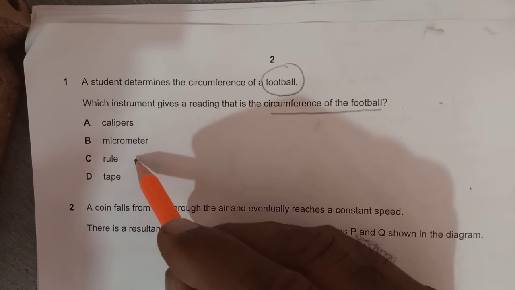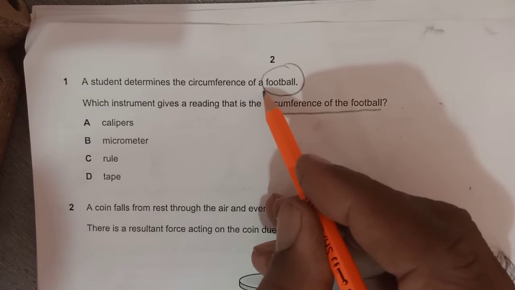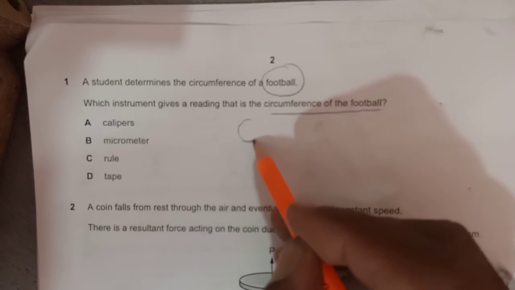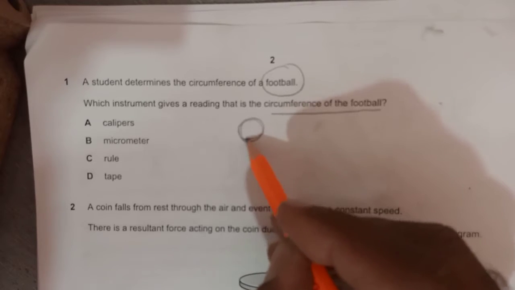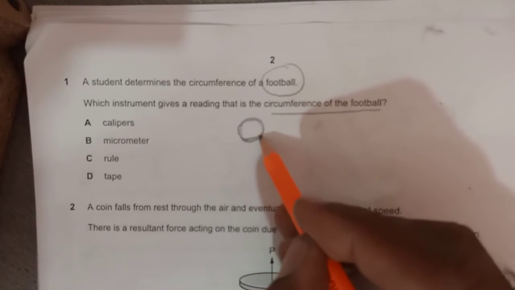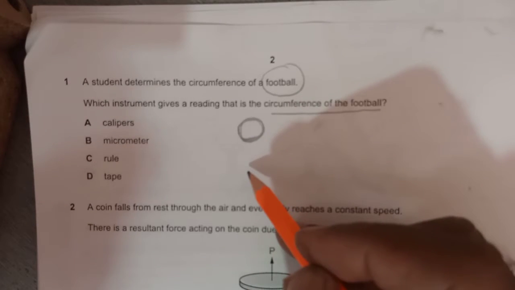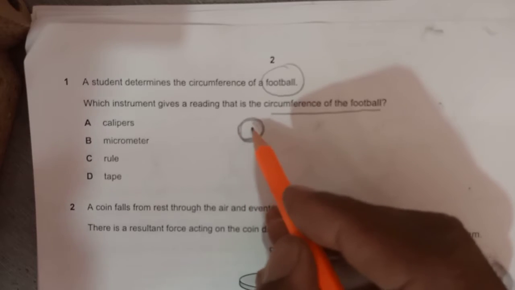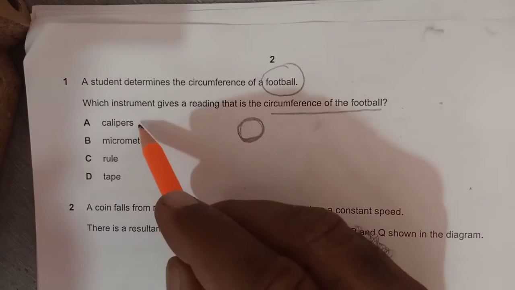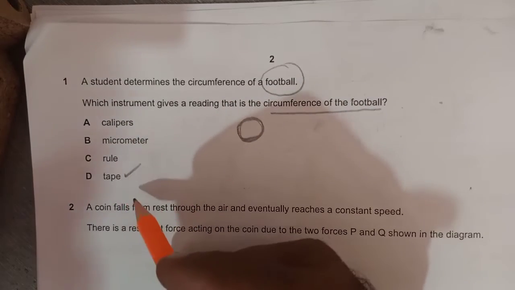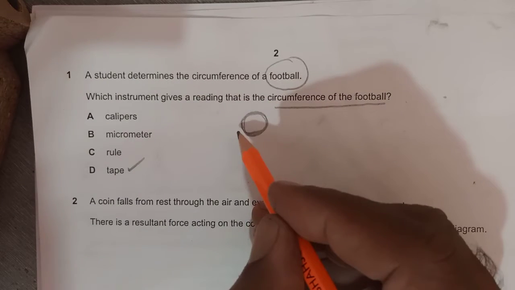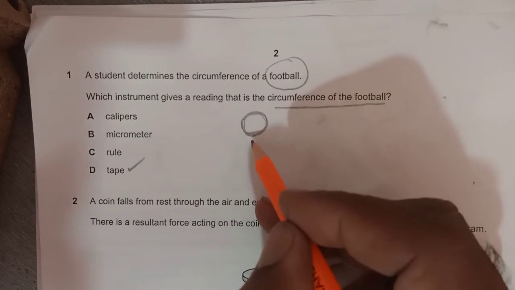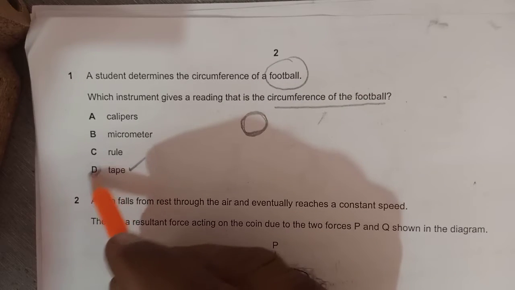ruler to measure the circumference of the football. You know that circumference is what? It is the total length of the curved path of the football. So we cannot use a ruler to measure it. Football is very large for calipers, and so this is the tape which is flexible and bent in any direction to measure the circumference of the football. So it is the option D.